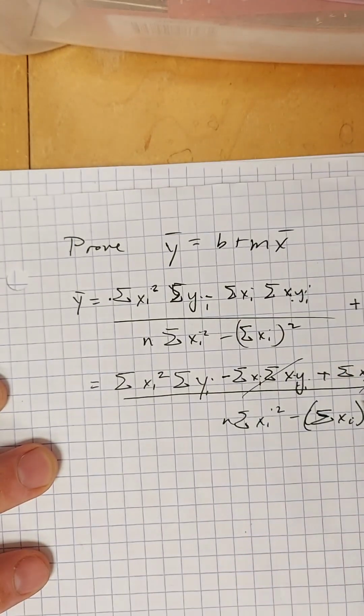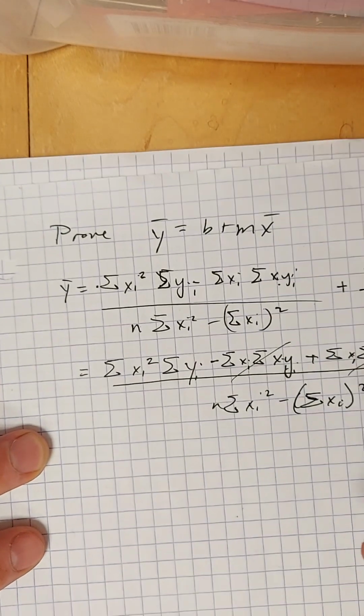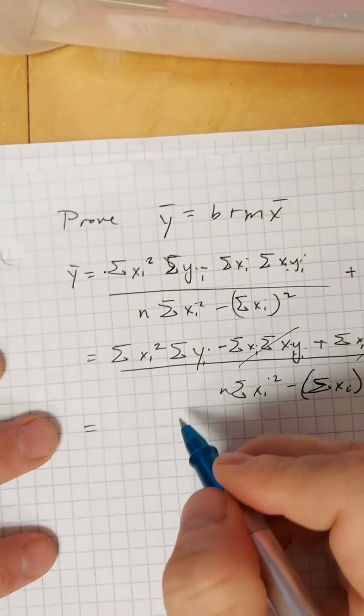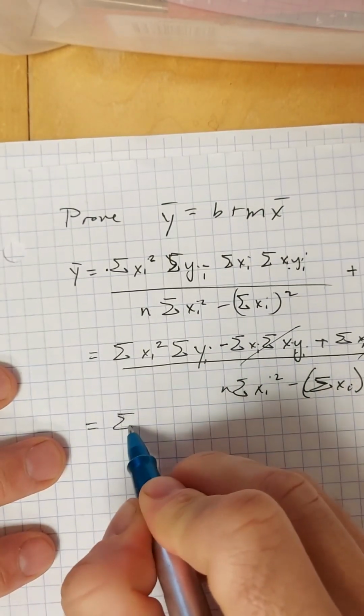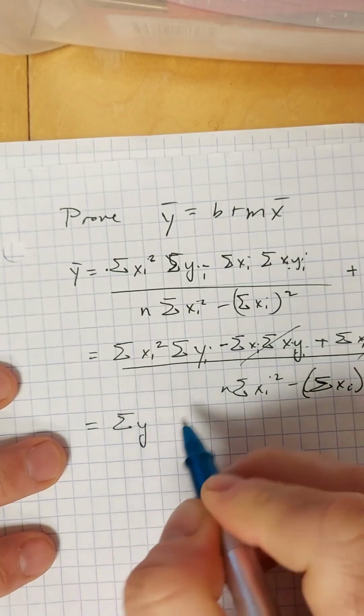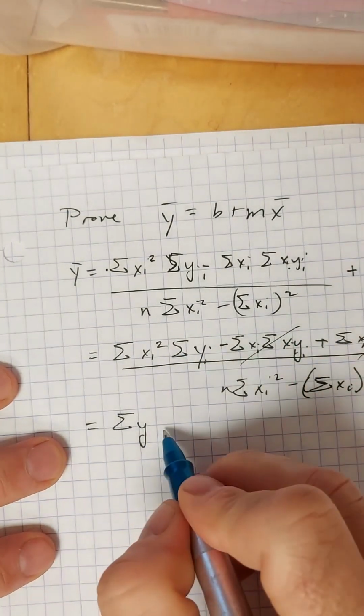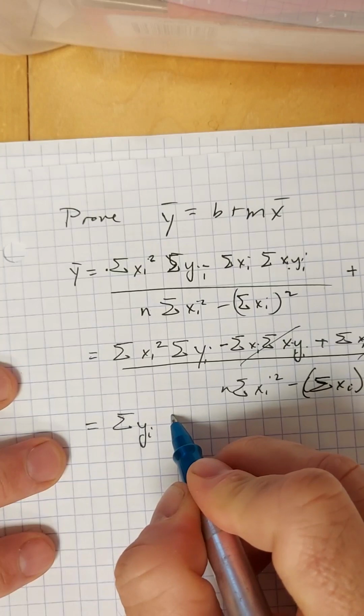Okay, so those two simplify out, and then we are left with the sum of y_i, factoring that term out as a product. What are we left with?